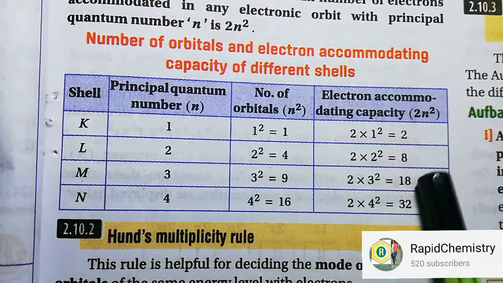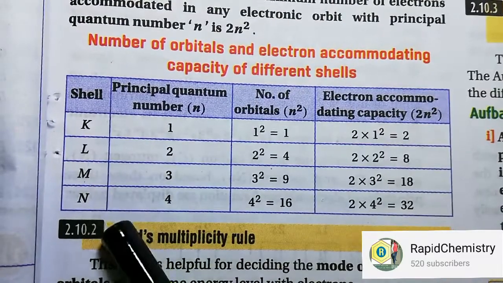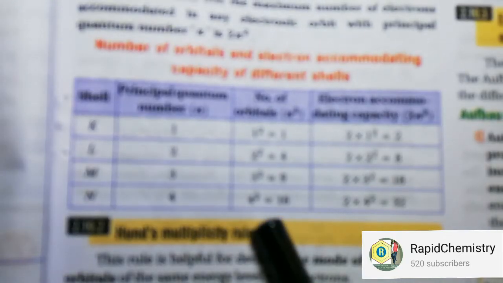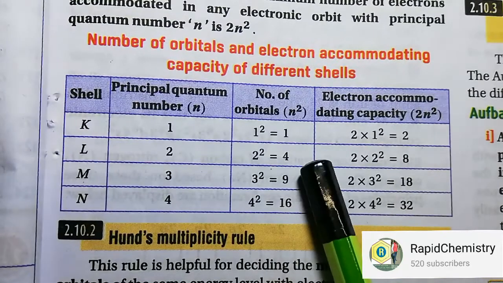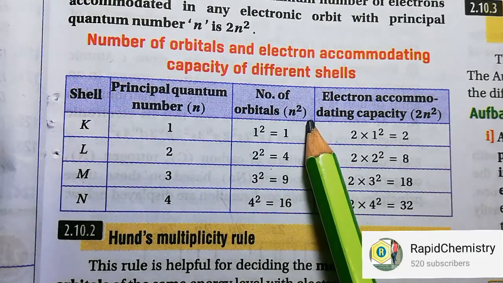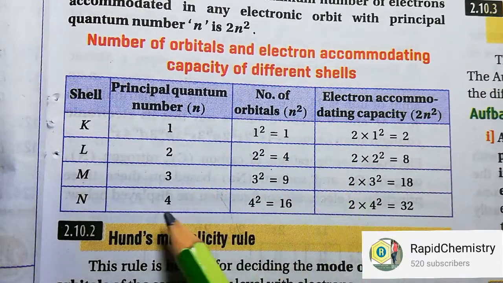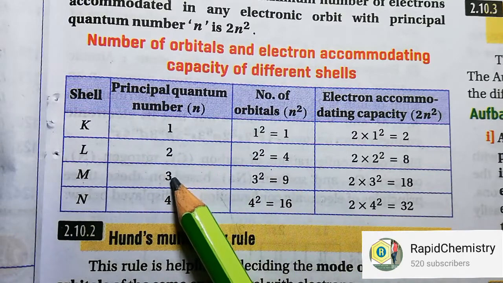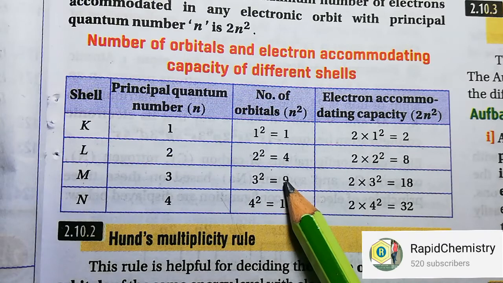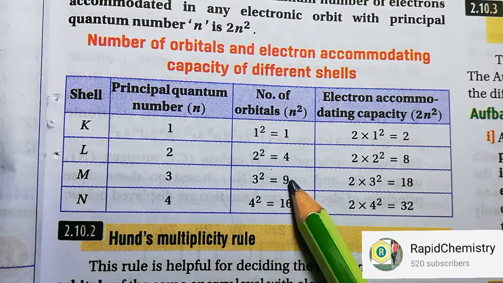Now let's look at the chart, which is already known to us, with the different shells K, L, M, N and principal quantum number values 1, 2, 3, 4. Next, the number of electrons and the number of orbitals. The number of orbitals is generally n square: 1 square, 2 square, 3 square, 4 square. That means for the third shell, the total number of orbitals is 9. Do you know how 9 came? 3s has 1, 3p has 3, and 3d has 5.